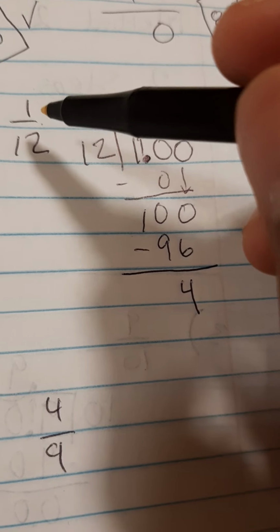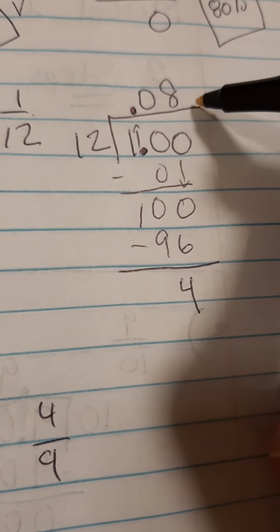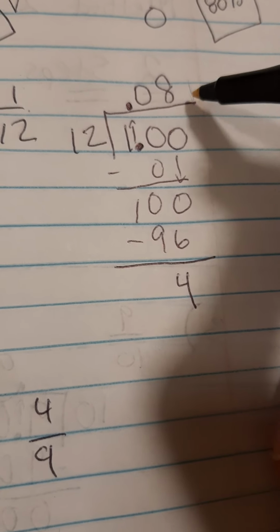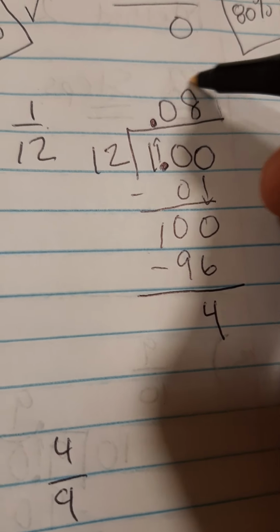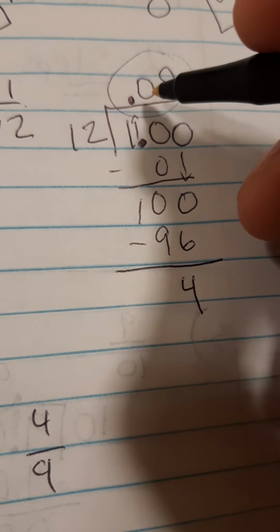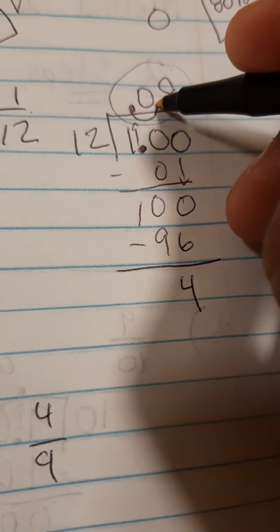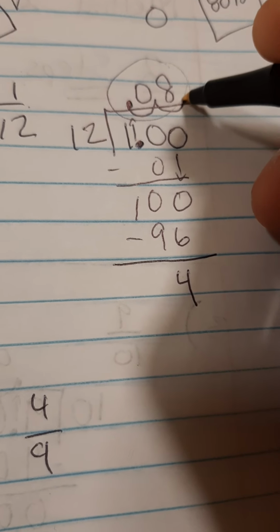Remember, when we're turning fractions into percents, we stop right here. So we are 2 spaces over, we stop right here, right? This becomes our main number. So let's turn this into a percent, moving it over 2 spaces, okay?